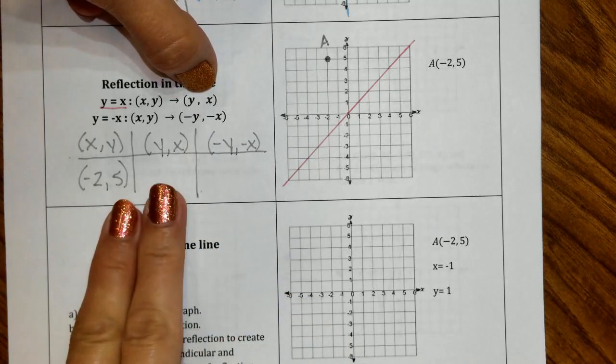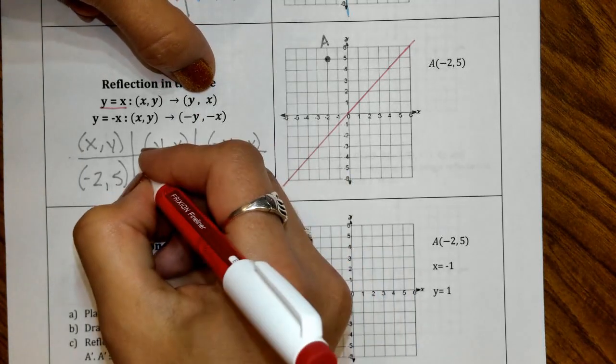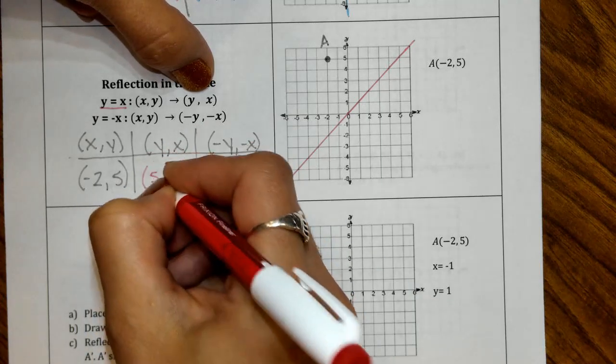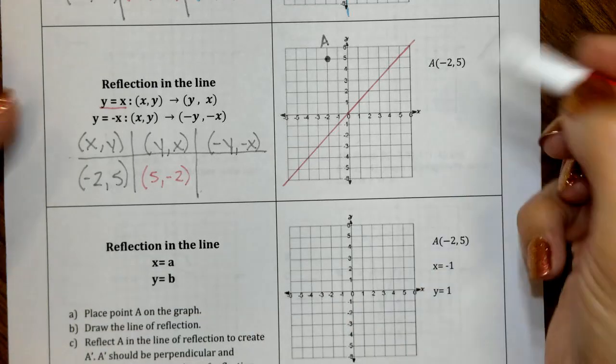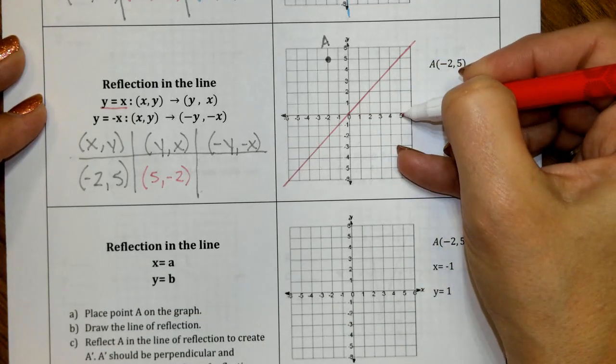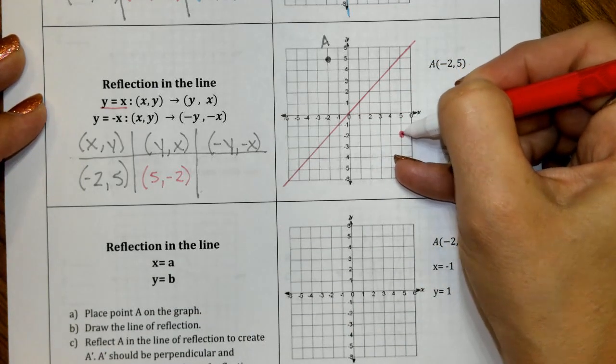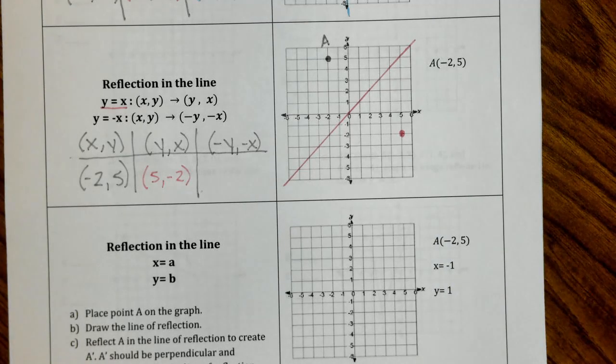Okay, you're going to switch those two numbers around. So here we're going to wind up with 5, -2. That's all we're doing. Switch the two numbers. It's not a hard rule there. Okay, so we go over here, we go 5 on the x, -2 on the y, and there's going to be reflect across y equals x.